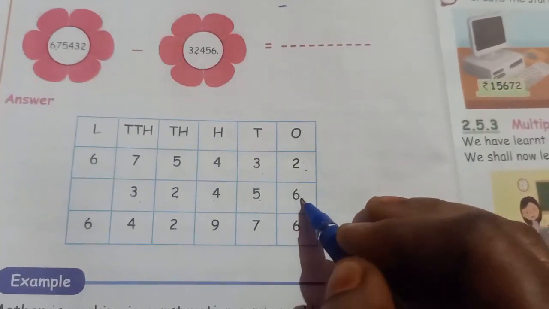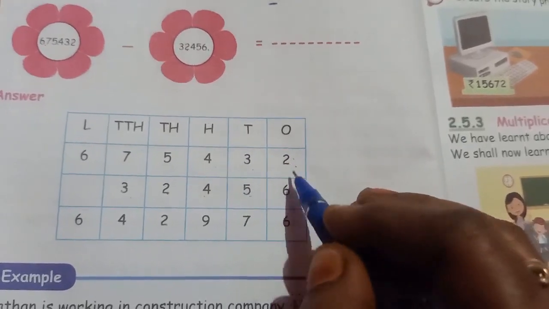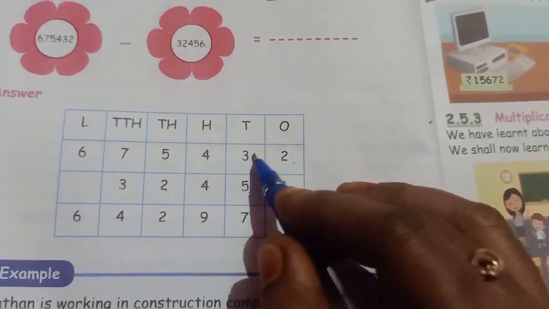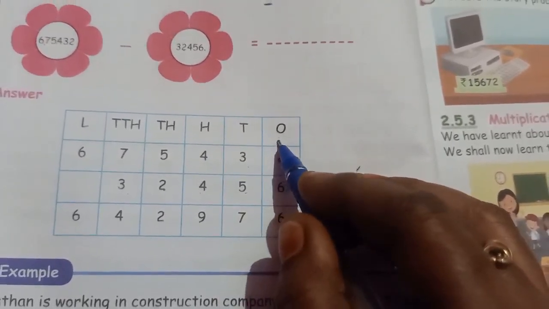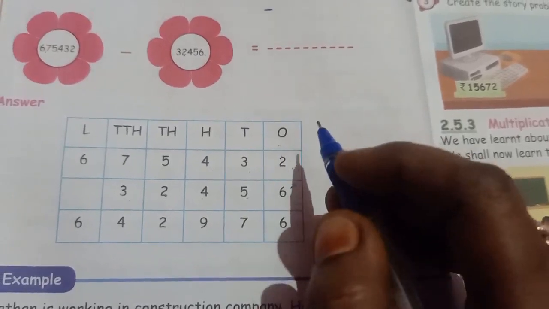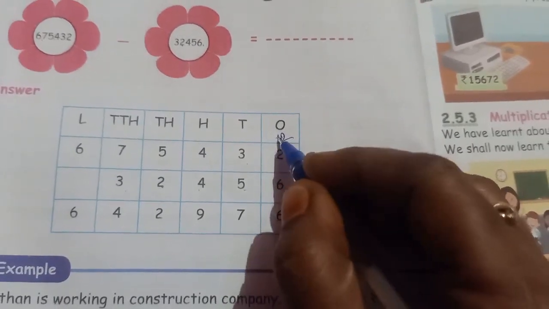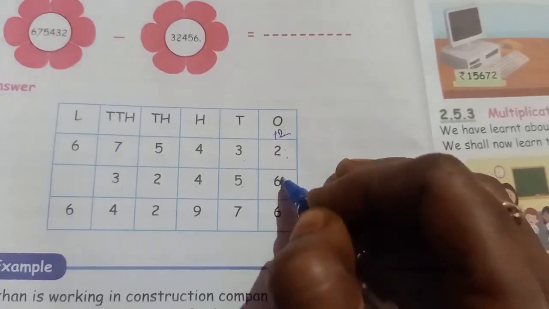Look at 2 and 6. Is 2 minus 6 possible or not? A small number from a big number cannot be subtracted, so what do you do? Get a borrow from the tens place. Here we borrow 10, we already have 2, so 10 plus 2 is what? 12. Now 12 minus 6, so from this 12 we subtract 6. 12 minus 6 is 6.